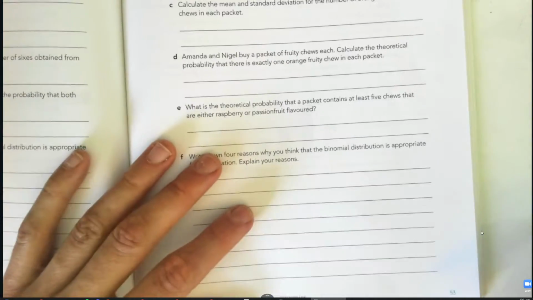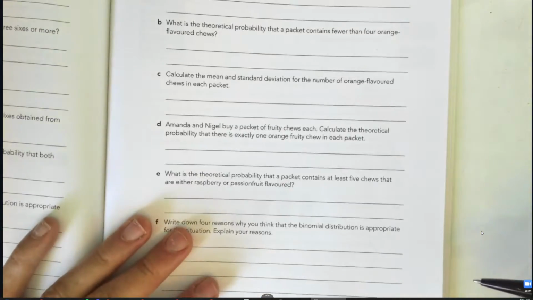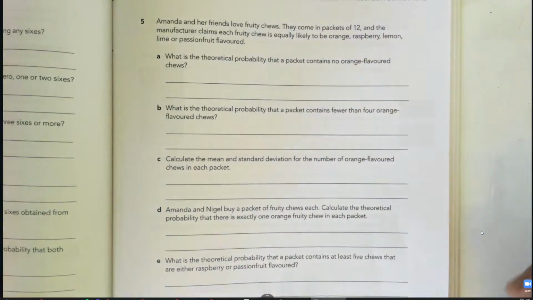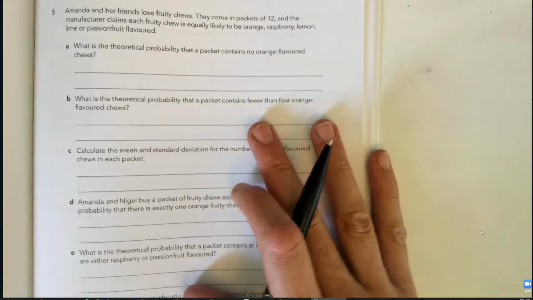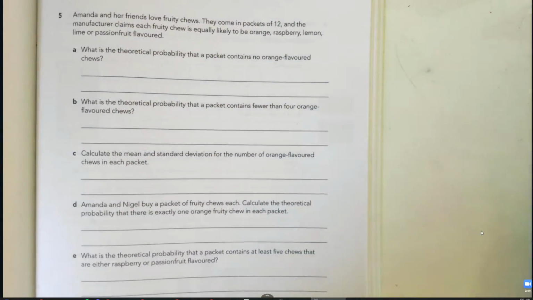Okay, what we're going to do is we're just doing page 53 of the distributions book just to look at how we could do binomial. So with binomial there are two parameters. When you're looking at questions, you're looking out for two parameters, and these two parameters are seen here.